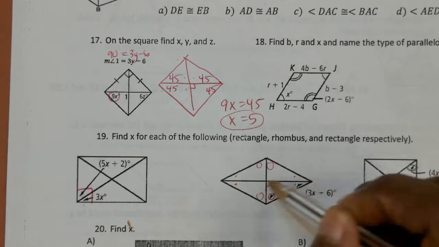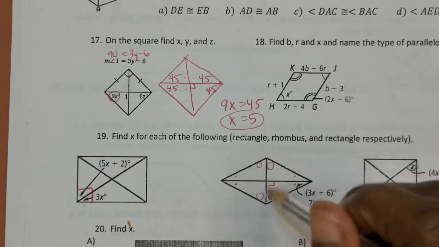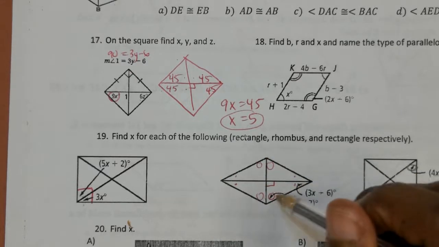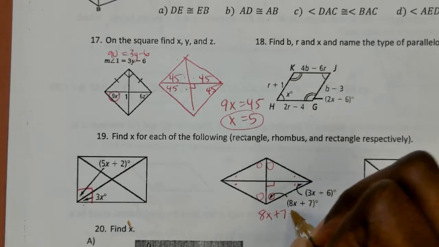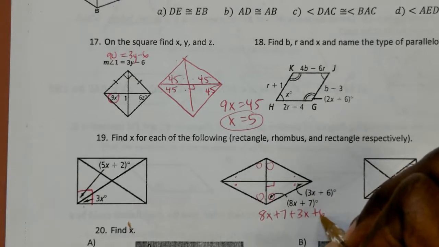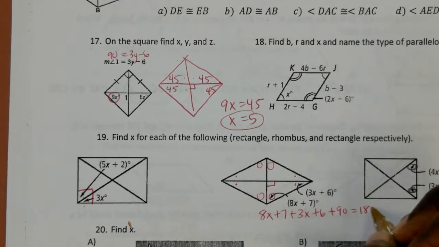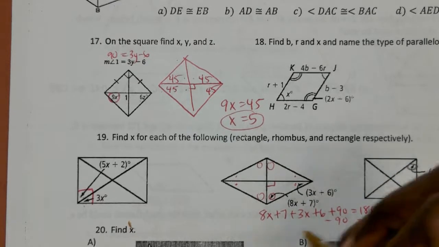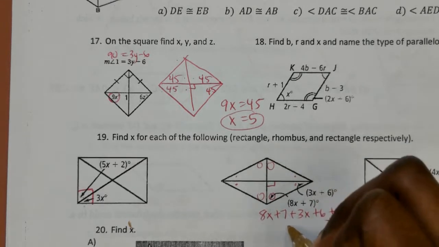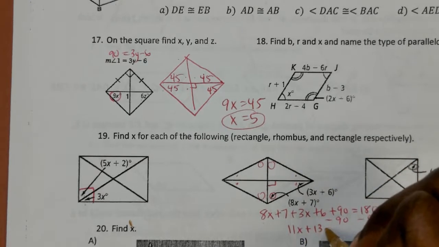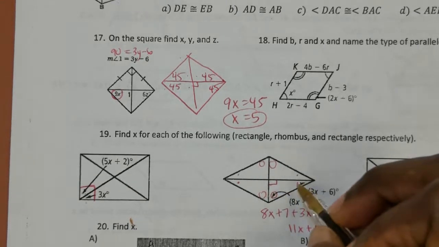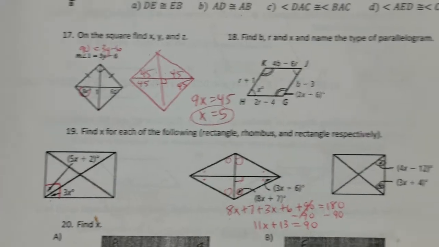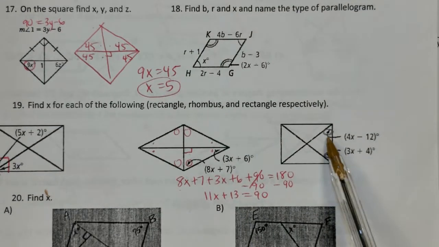But in a triangle, if you have a 90-degree angle, since the diagonals cross at 90, then the three angles in the triangle must equal 180. So 8x plus 7 plus 3x plus 6 plus 90 equals 180. Well, if I subtract 90 from both sides, then adding these two together, 11x plus 13 equals 90. So these two have to equal 90 since there's already a 90-degree angle. And then these are the same on a rectangle, all four of these. So these are just congruent to each other.